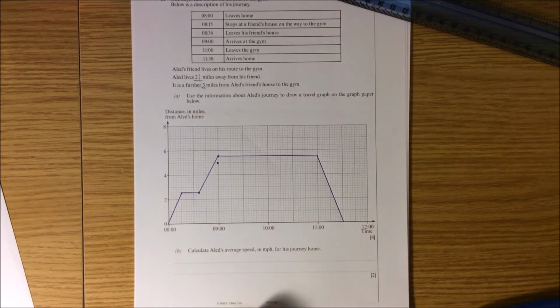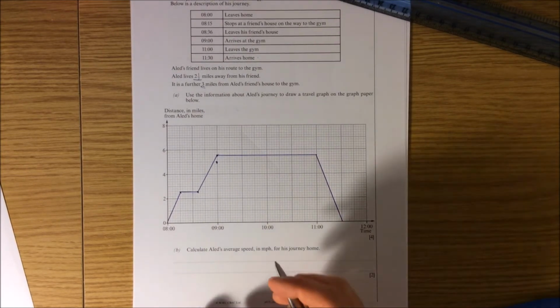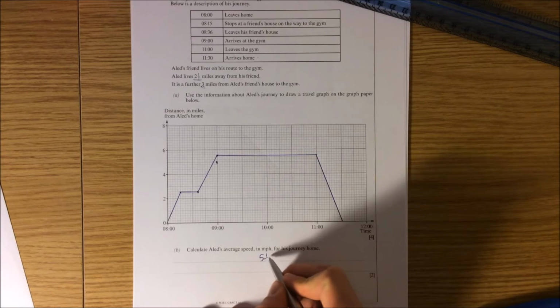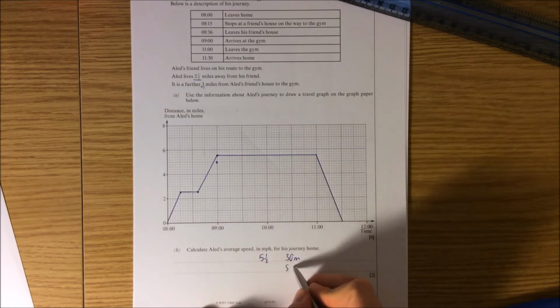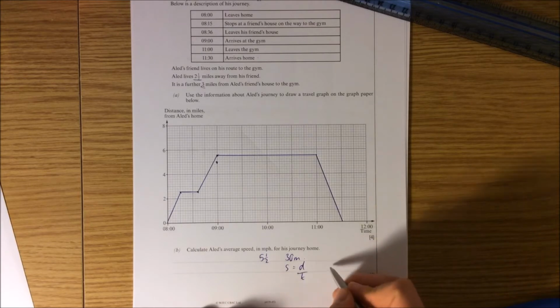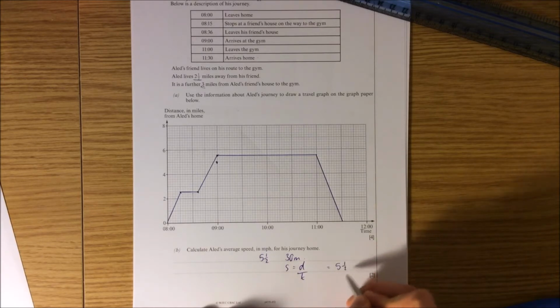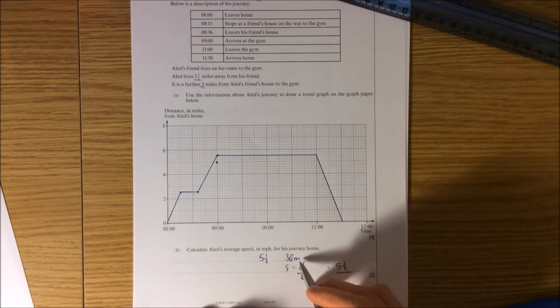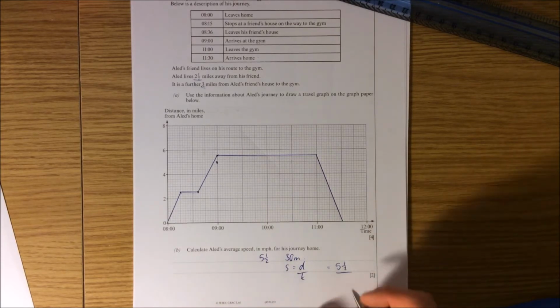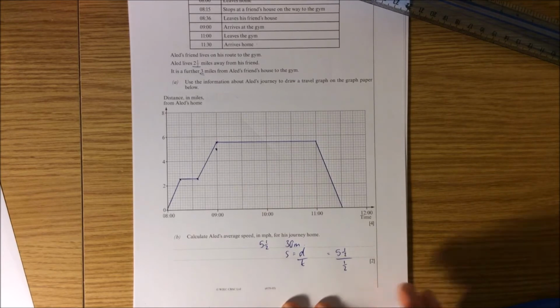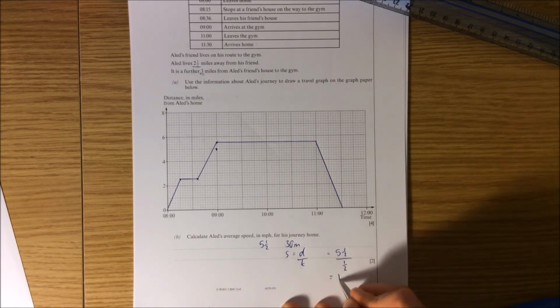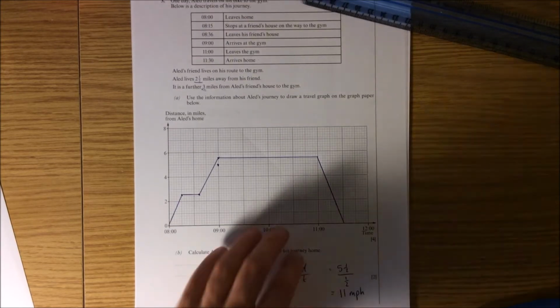Calculate his average speed for the journey home. Well, his journey home, he has travelled 5.5 miles and it's taken him 30 minutes. So using the formula speed equals distance divided by time, we can say that this is 5.5 divided by, now instead of saying 30 minutes, I'm going to say that's divided by half an hour. And you need to know that if you divide something by half, that's the equivalent of timesing it by 2. So that will be 11 miles per hour.